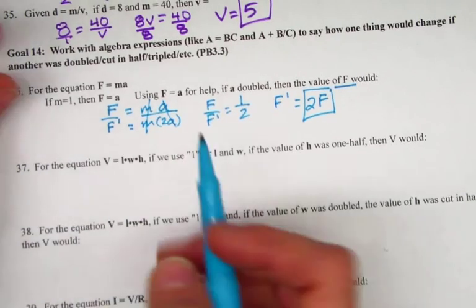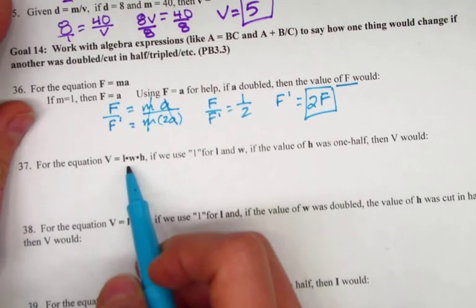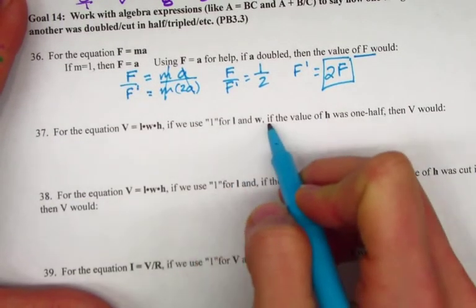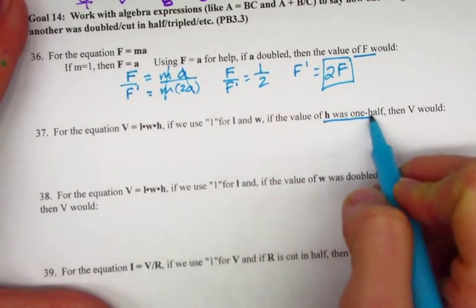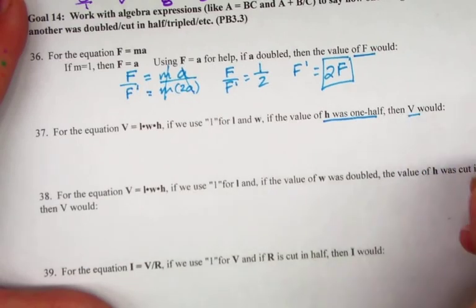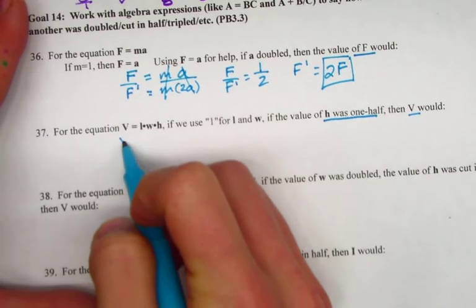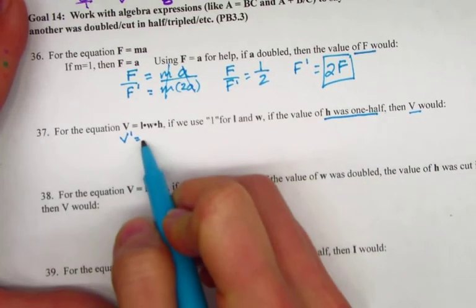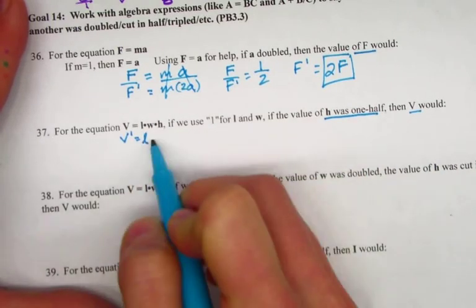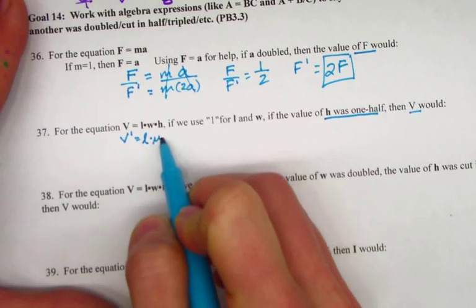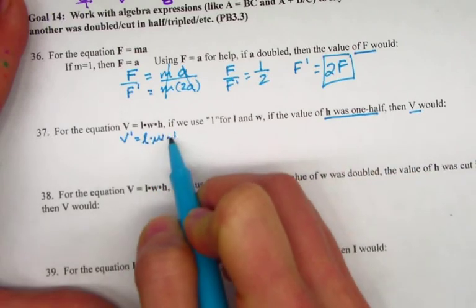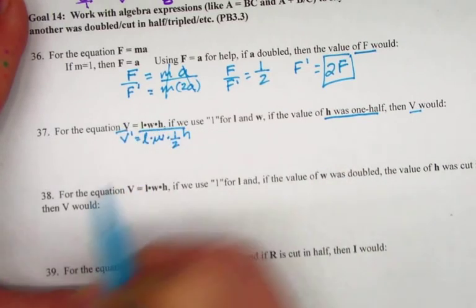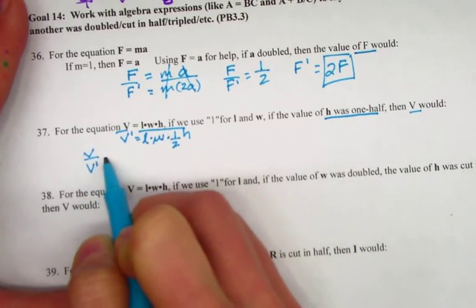Okay, so we're going to do the same thing here. We have the volume equals length times width times height. L and W are going to stay the same. H is going to be half of what it was, and we want to know what V is going to do. So V is going to be V prime. And V prime equals L, which is staying, times W, which doesn't change, times H, which is half of what it was. So we create a ratio here, and the V over V prime stays.